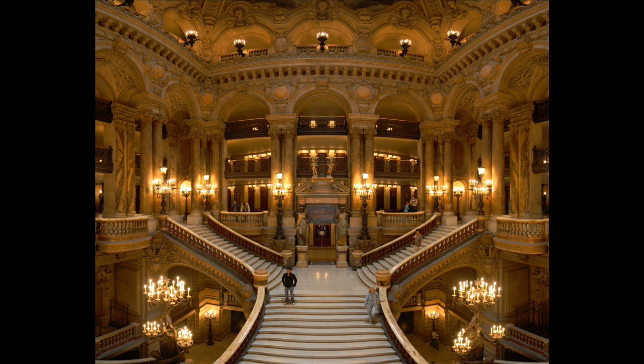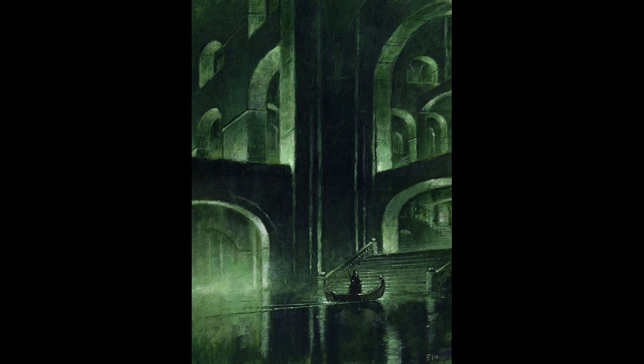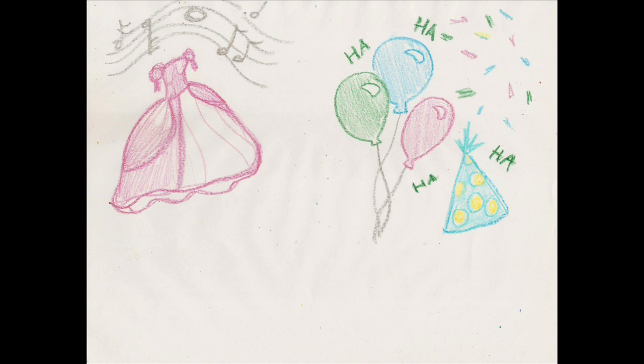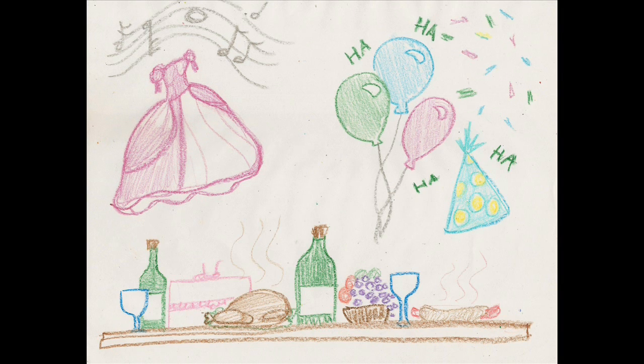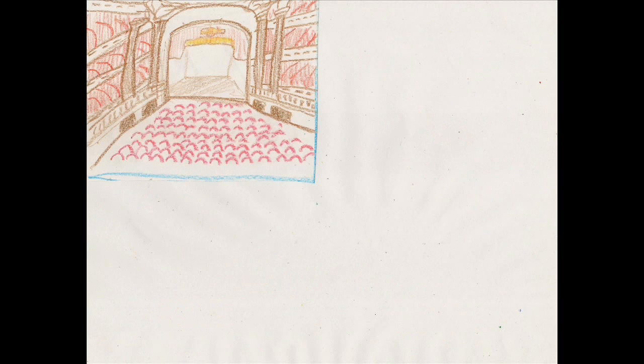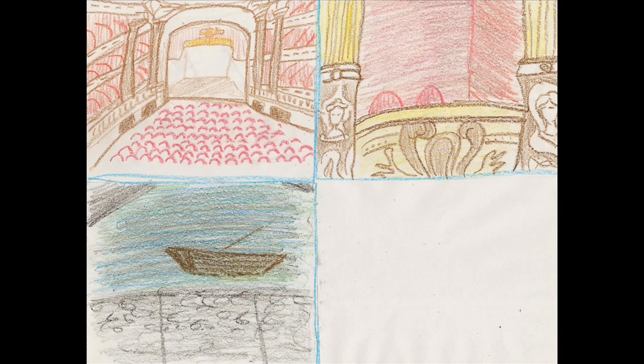Inside, there are several unique features that stand out. They also had balls, festivals, and feasts here too. The important settings from the Phantom of the Opera that I will be showing you will be the auditorium, the boxes, the lake, and the roof.